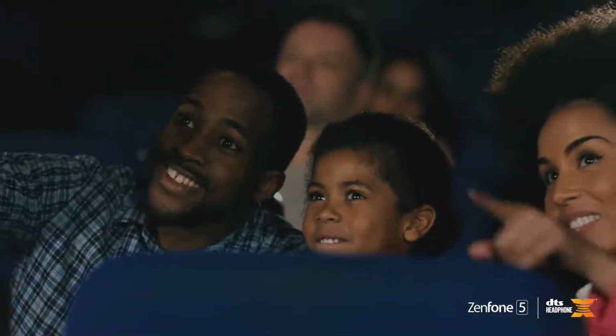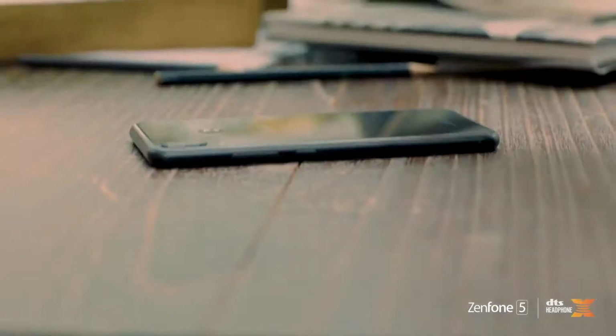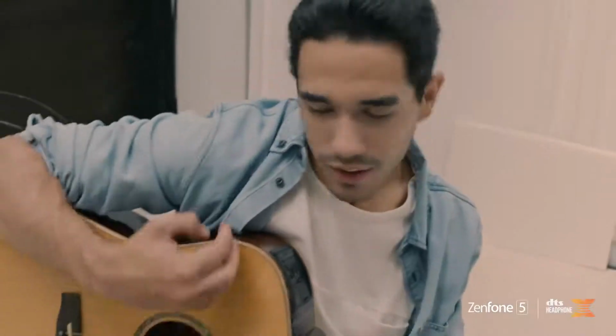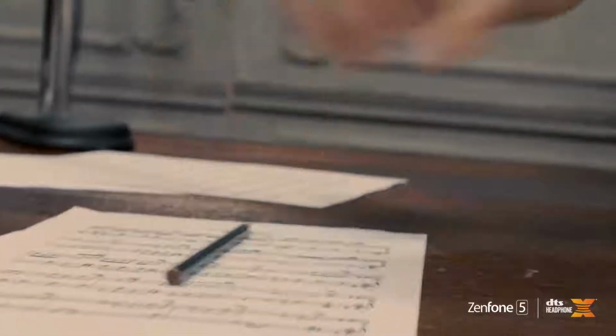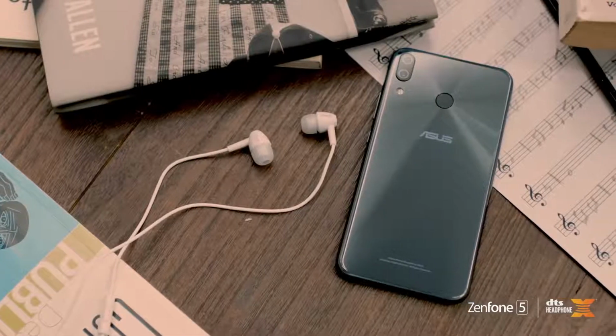Have you ever been amazed by DTS surround sound at the movies? What if you could enjoy the same technology heard in the cinema via a mobile phone? If you're an audiophile, you're in luck. Now you can enjoy DTS Headphone:X with the Asus ZenFone 5.